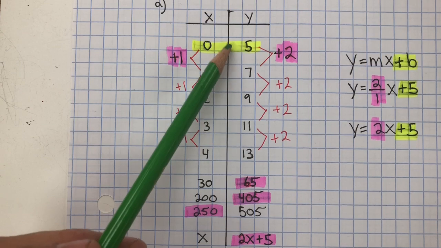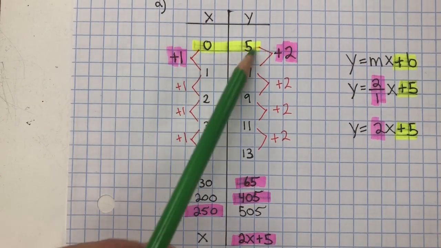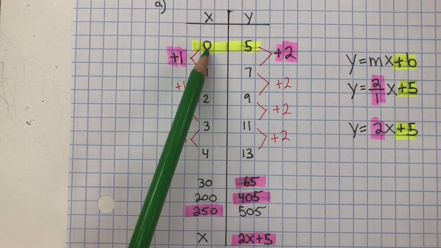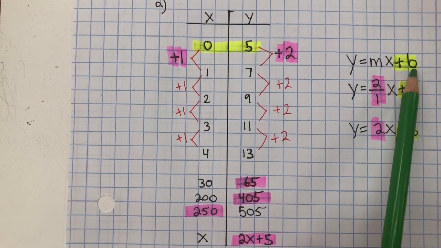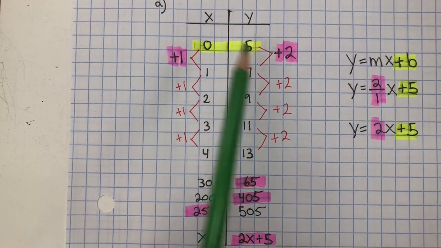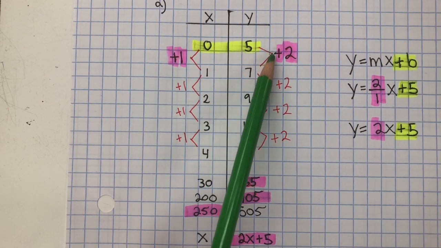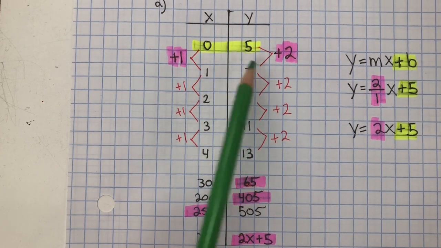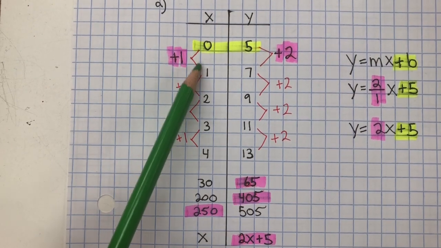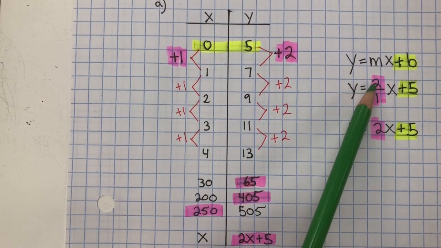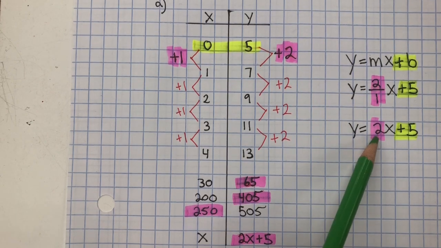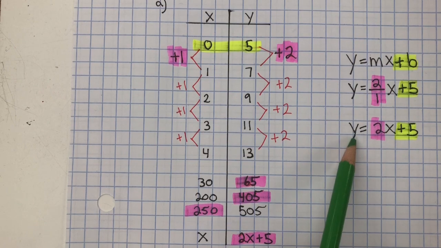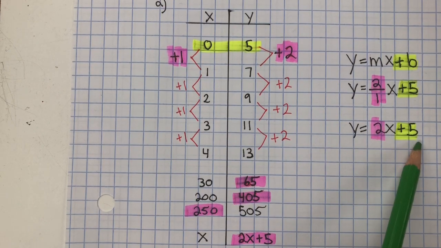Well, to find the rule or the equation, I have my starting point, my y-intercept. When x is 0, y equals 5. That's the b value, which is 5. To find my growth, I'm increasing by 2 on the y for every 1 on the x. That's where we have 2 over 1, our rate of change. 2 divided by 1 is just 2. So our rule or equation would be y equals 2x plus 5.